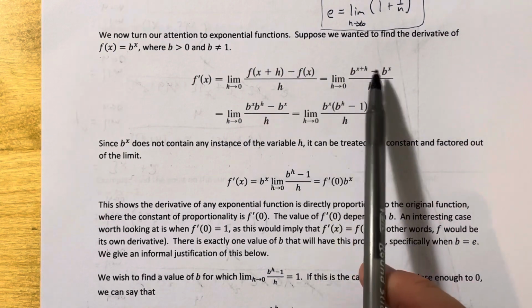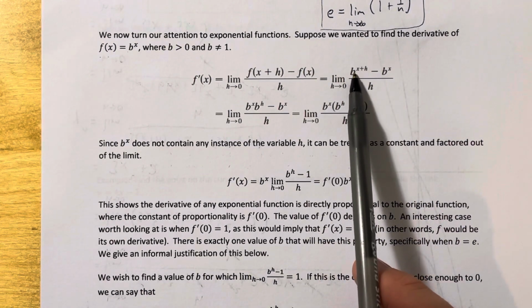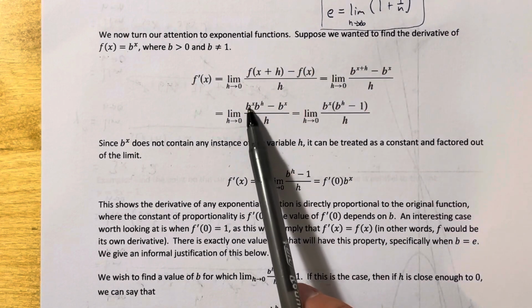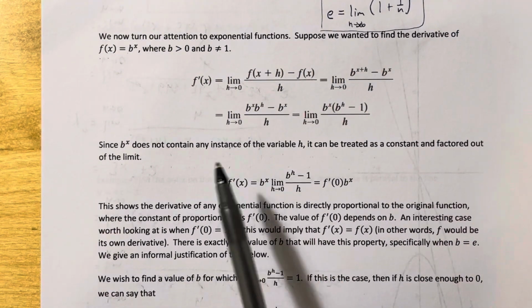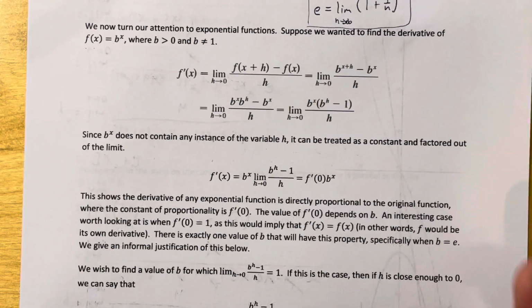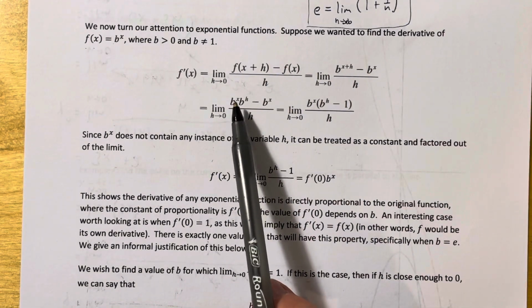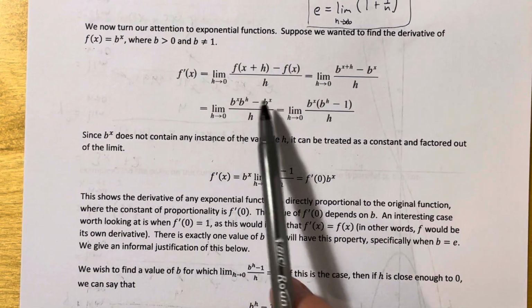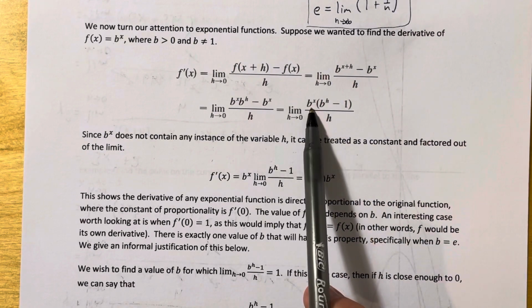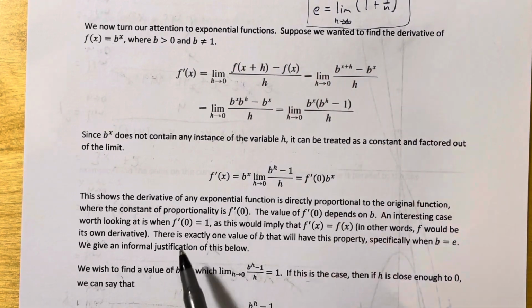That's my f of x. Using my exponent rules, b to the x plus h is the same thing as b to the x times b to the h. You know that from elementary algebra. But now I see that I have a factor of b to the x showing up in each of these terms, so I could factor that out. B to the x comes out here.